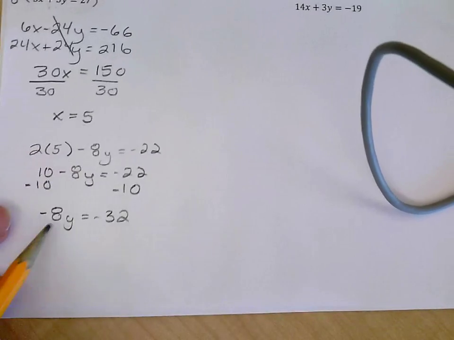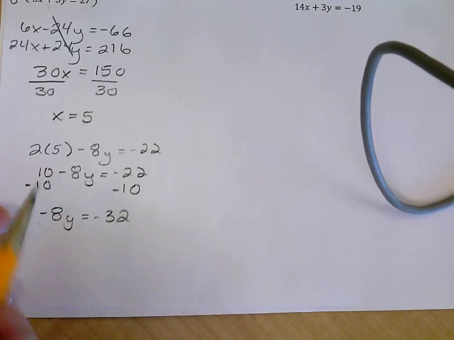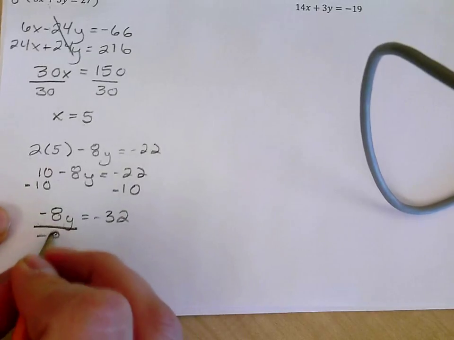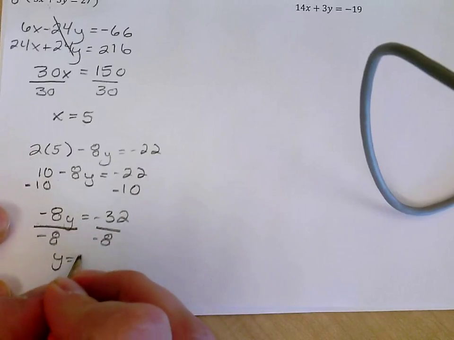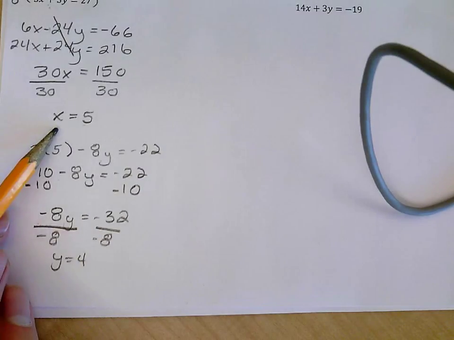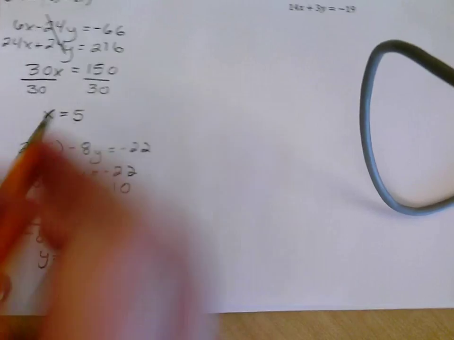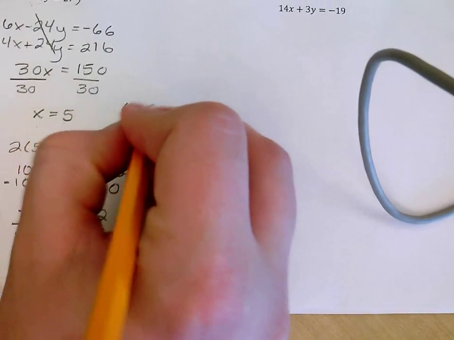And then finally, I'm going to divide by negative 8, because remember, this is a negative sign that came from there. Divide by negative 8. Y gives me positive 4. So I have x is 5, y is 4, so my point is (5, 4).